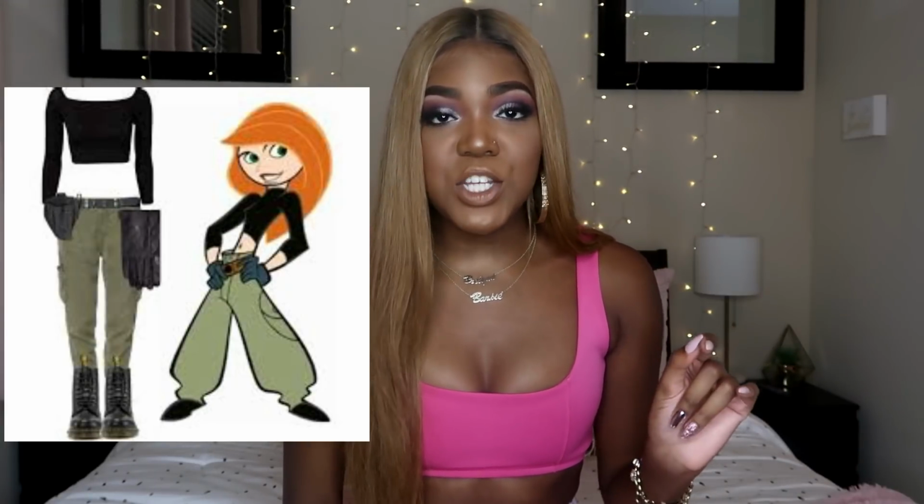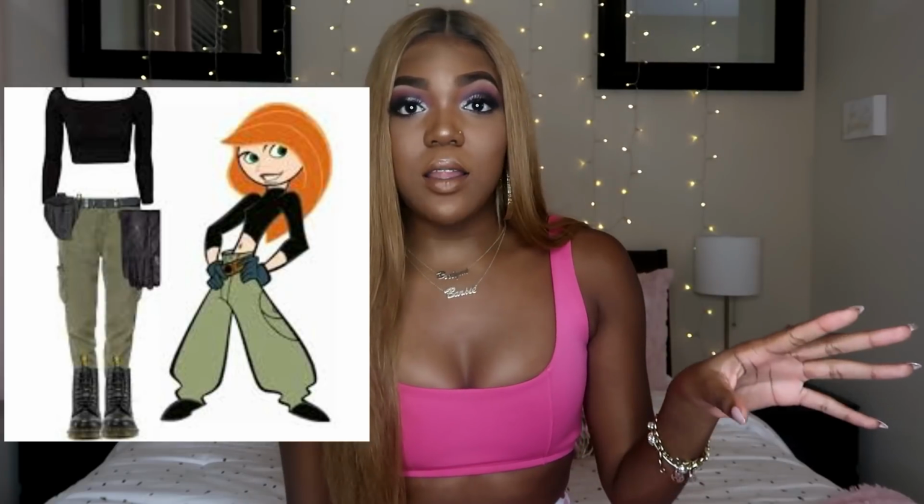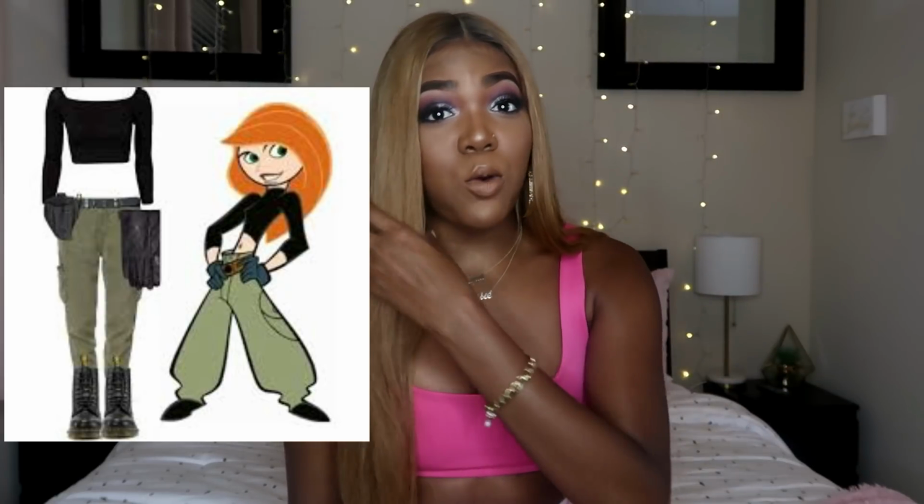Next is Kim Possible. I feel like that one is also really easy to distinguish. If you have a black top, black gloves, cargo pants, if you have that orangey red hair, of course that's perfect. But if not, don't worry about it. I think that people will get it.